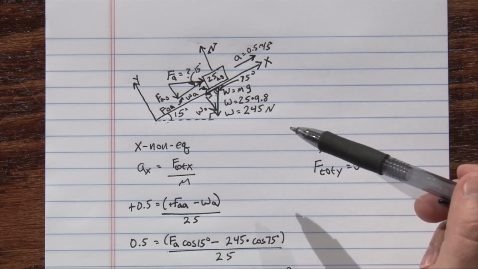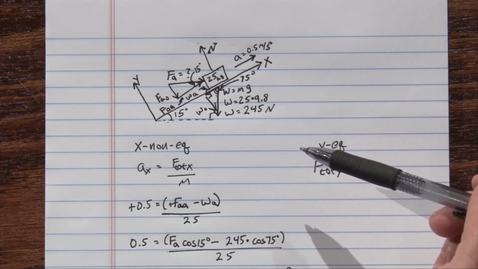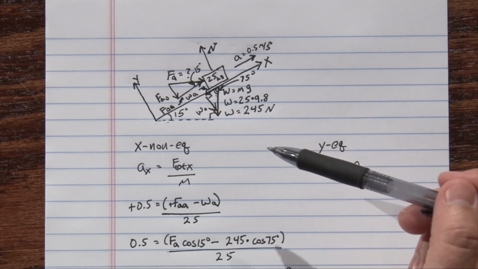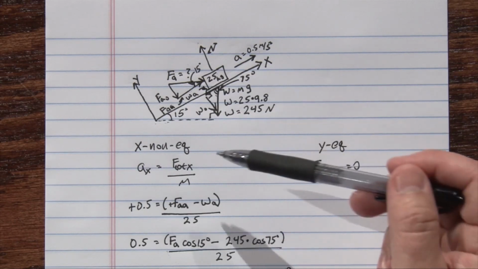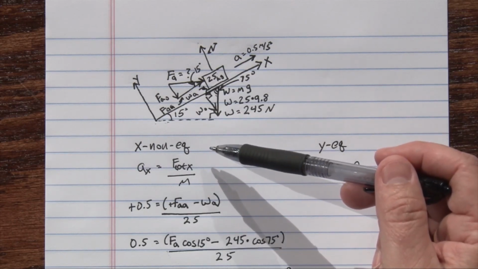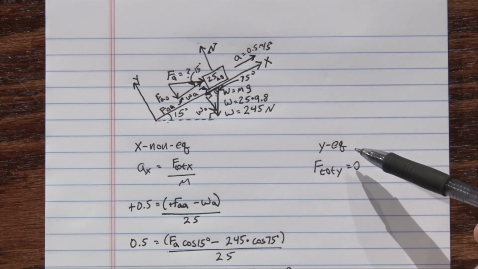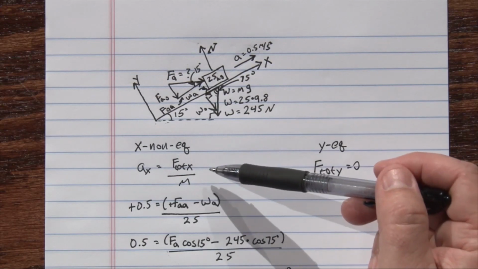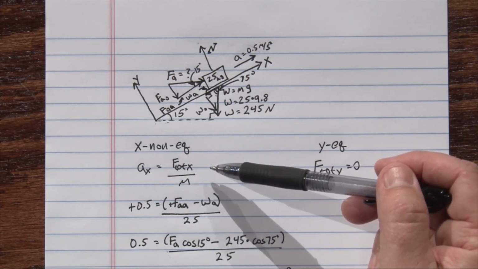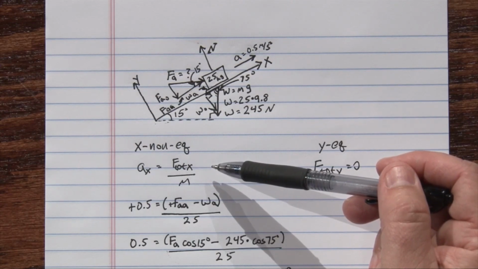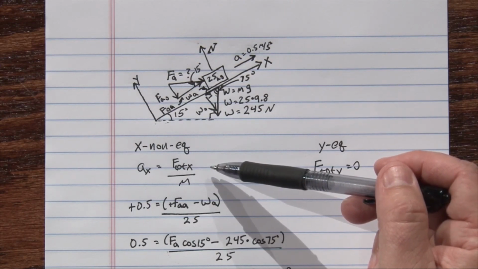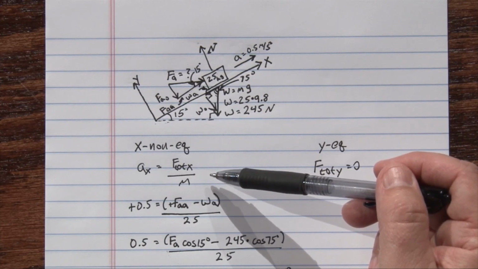We then applied the relevant basic physics. And in this case, our relevant basic physics are that we have non-equilibrium in the x direction and equilibrium in the y direction. Non-equilibrium in the x direction gave us our starting equation: the acceleration in the x direction is the total force in the x direction divided by mass.